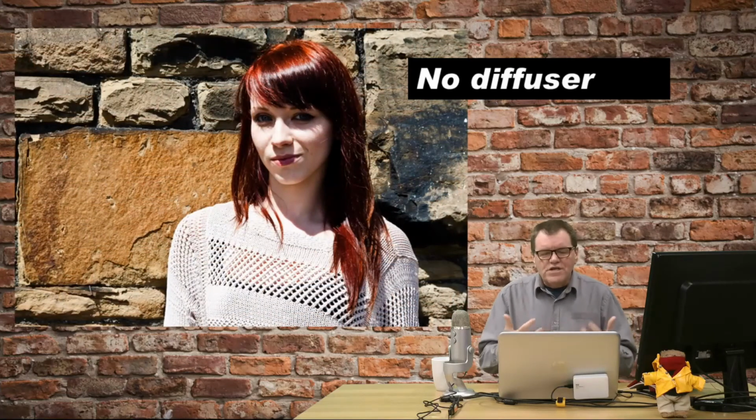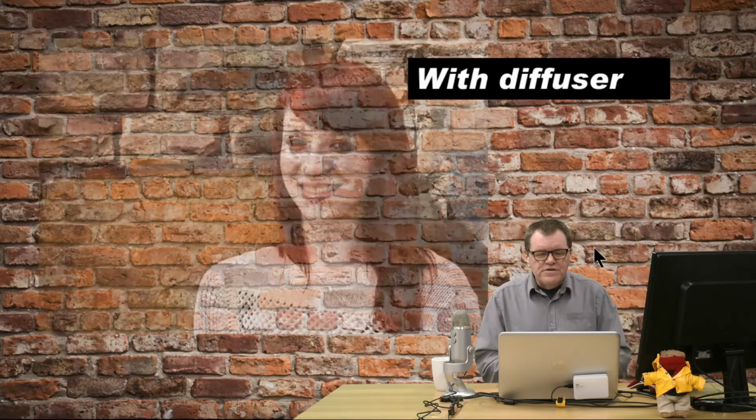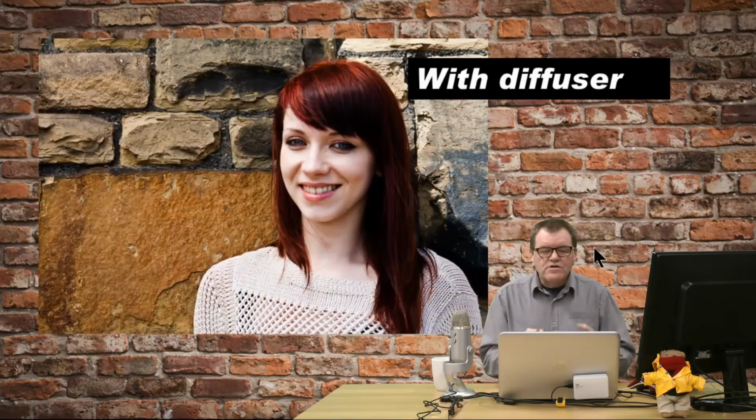Here's another even starker reminder. This is shot just outside the studios. I think the wall is actually the front wall of Rick's studio. Here you can see those horrible shadows under the eyes and the sunken eye sockets. It's really not flattering for our subject. But if we put the diffuser in, calculate the exposure again, it's a much more even light, a softer light that works so much better for portraiture. So that's the sort of thing that a diffuser will give you.